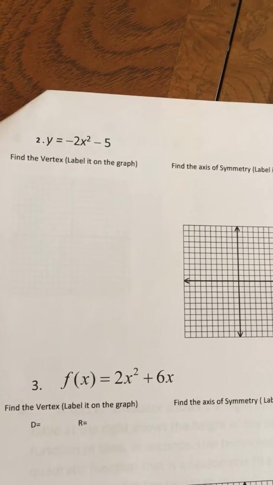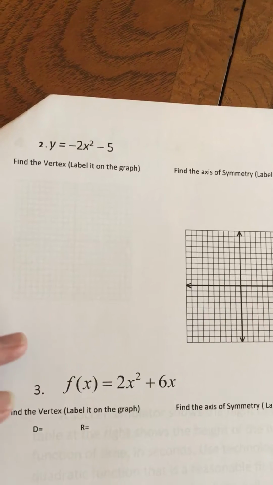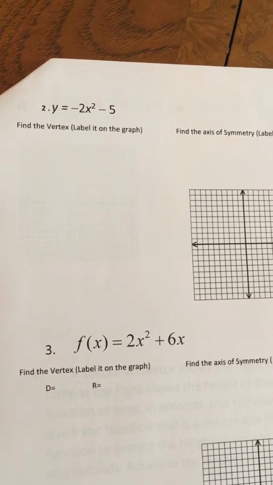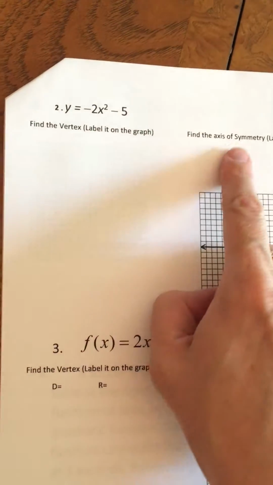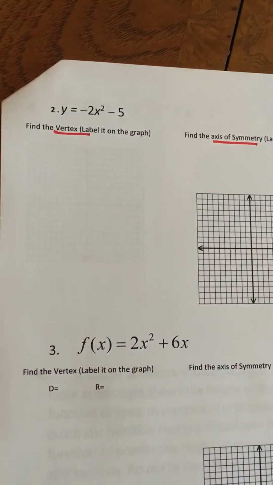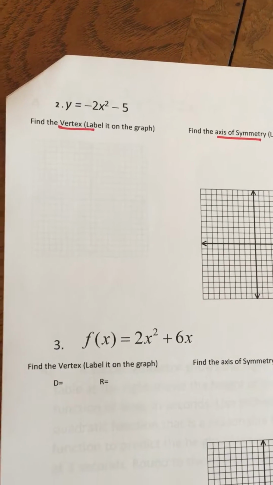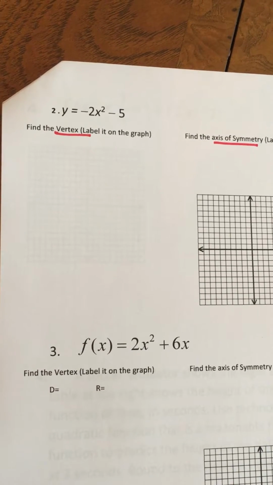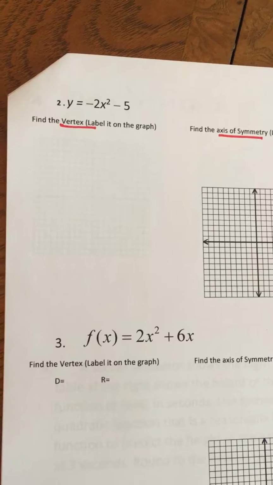So here we are given the same instructions as we were in problem number 1, only now we're looking at problem number 2. We're going to need to find the vertex. We're going to need to find the axis of symmetry. We're going to need to label those on the graph. We didn't label those before, but it'll be good. We can draw them here. We're also going to practice finding our domain and range, and we're going to write our own table.